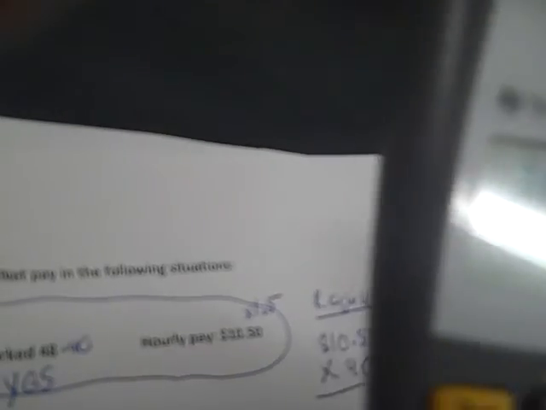So you got to times that by 1.5. Okay, $15.75. Okay, now figure out the number of hours by subtracting 40, because I already put the 40 down here, so that means I minus 40 from 48. 48 minus 40 is 8. Okay, so 10.50 times 40 is $420. Then $15.75 times 8 is $126. Okay, then again, add. $546.